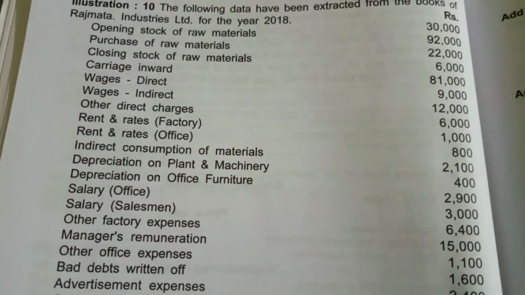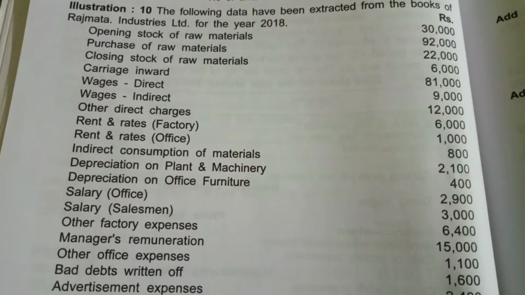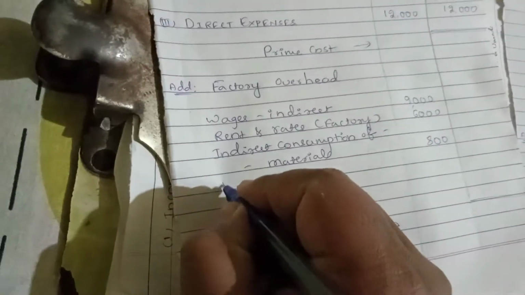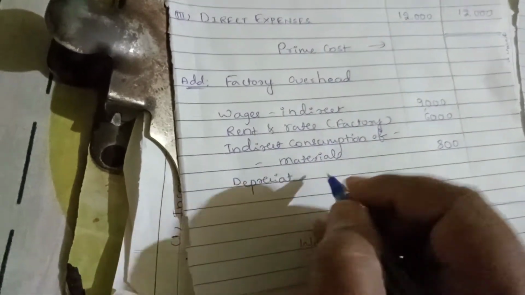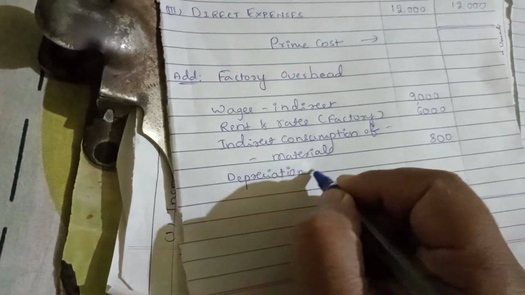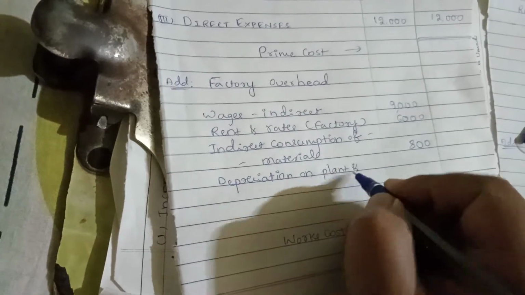The other is clearly office furniture, so this depreciation is shown under administration overhead. Under the factory overhead I will show depreciation on plant and machinery.